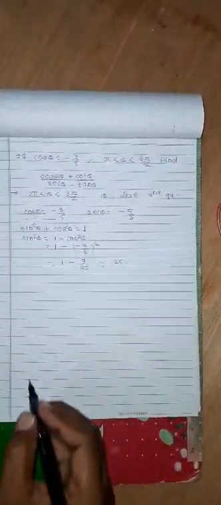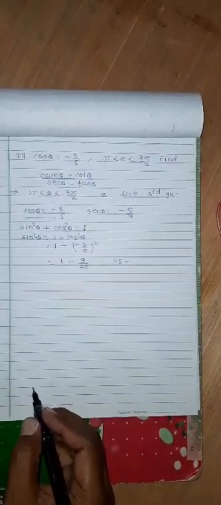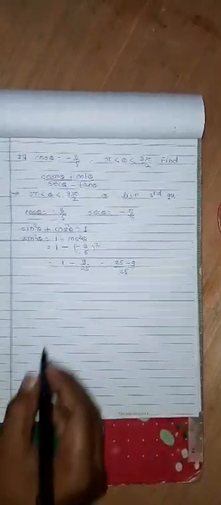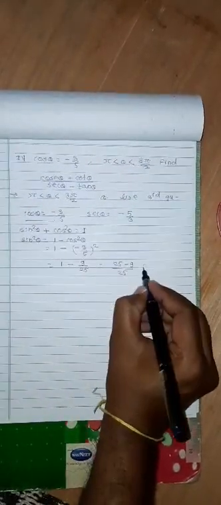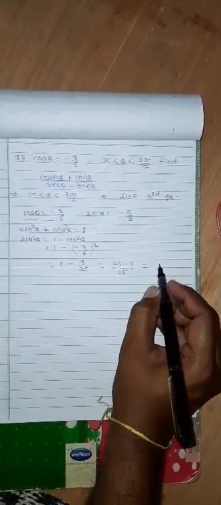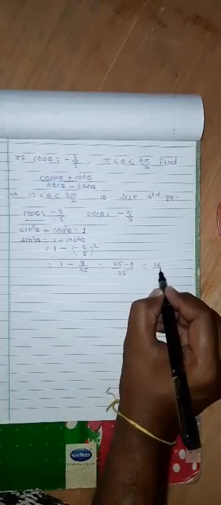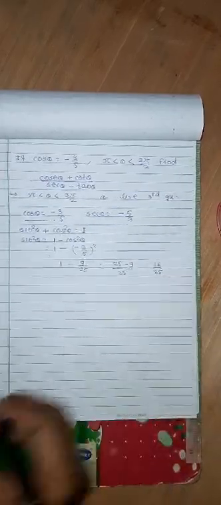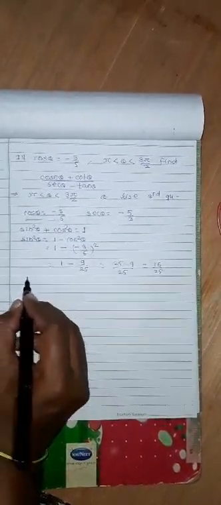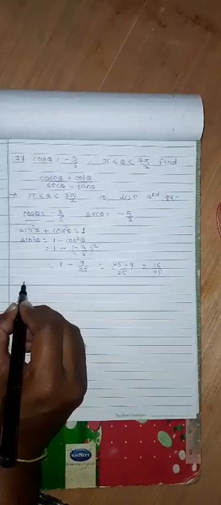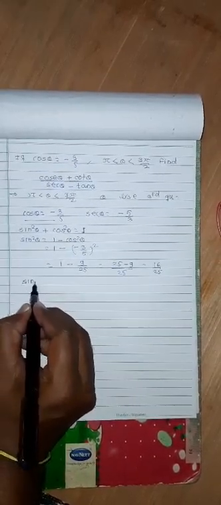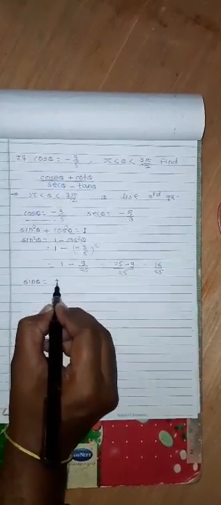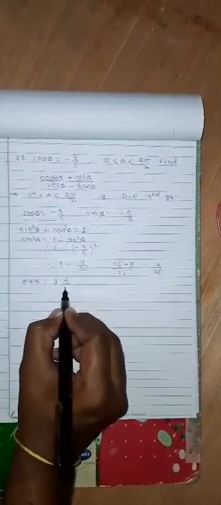This gives 25 minus 9 divided by 25, so the value of sine square theta is equal to 16 upon 25. Taking the square root, sine of theta is equal to plus or minus 4 upon 5.